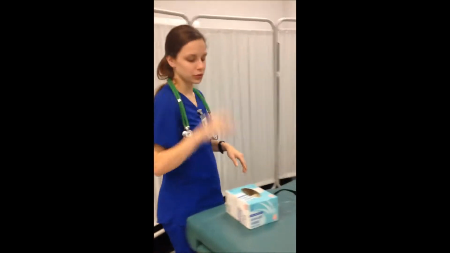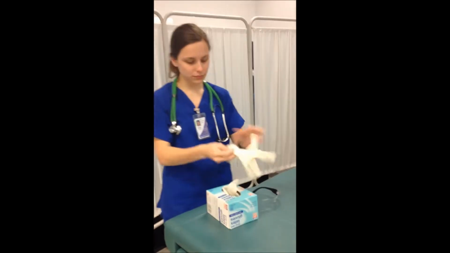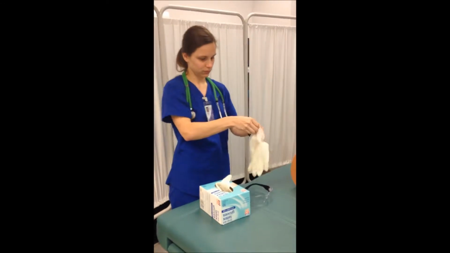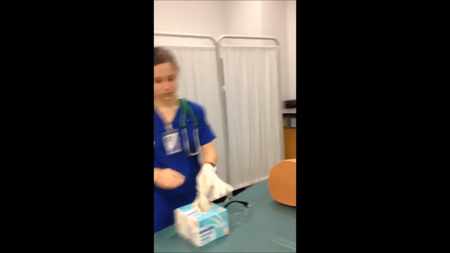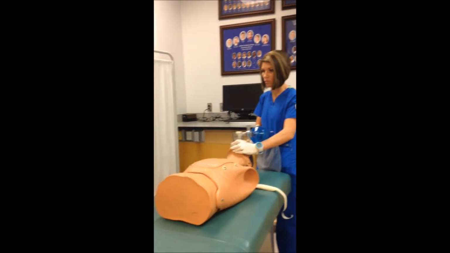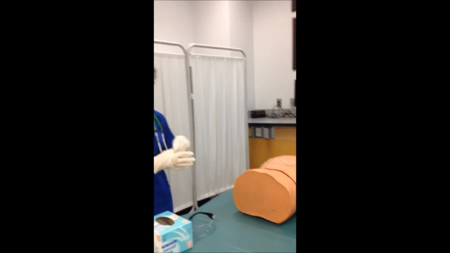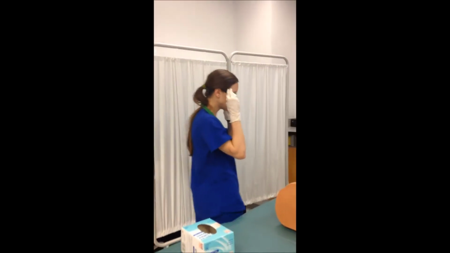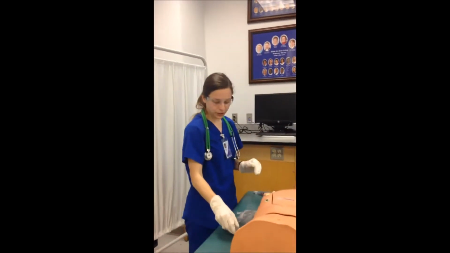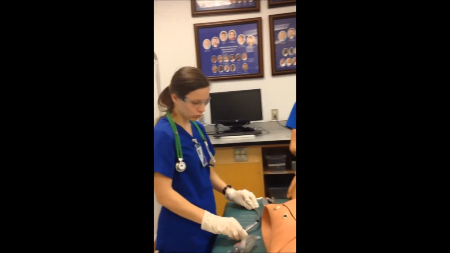I'm washing my hands. I'm back in the patient's room, gloving. And protective eyewear. Upon entering the room, I'm assessing all my tools.